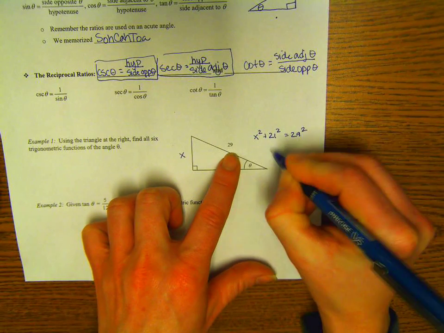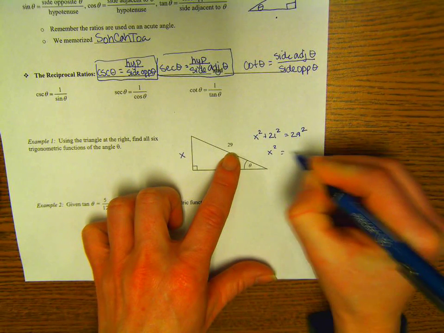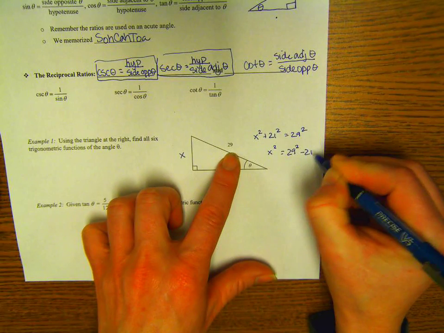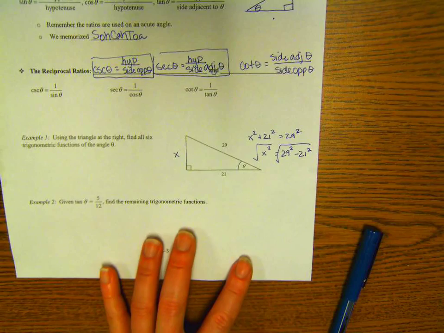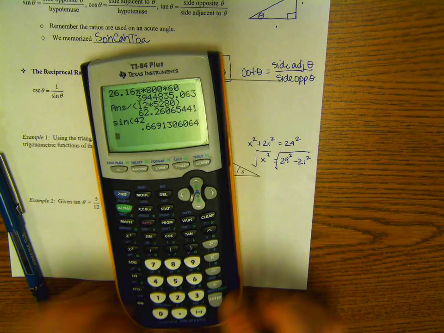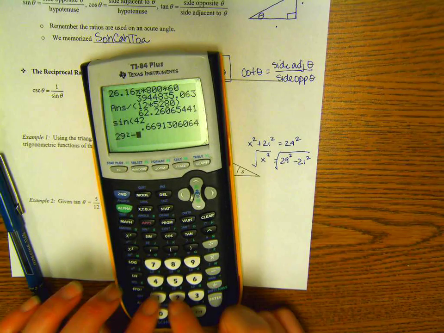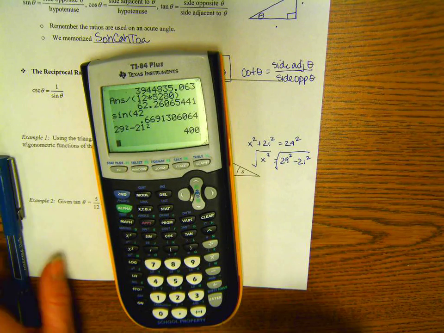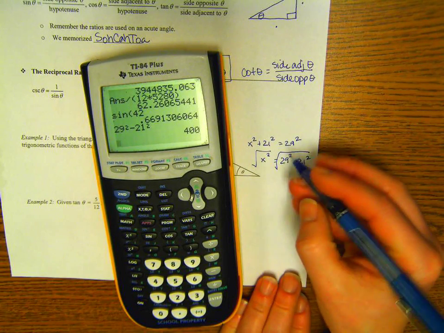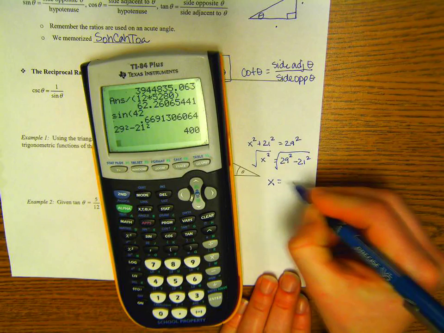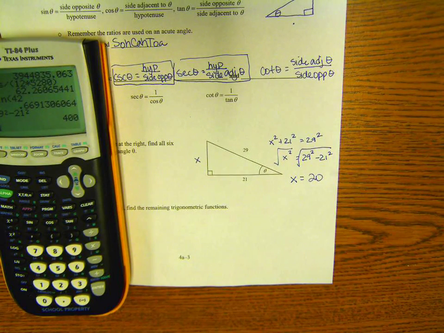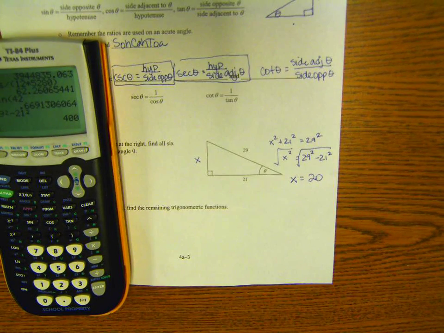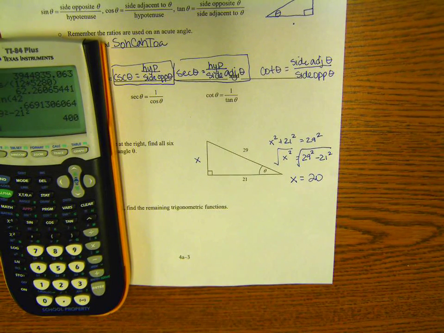So x squared is going to be 29 squared minus 21 squared, and then I'm going to take the square root. However, let's see what we get when we do that, if it's exact or not. Oh, yay, that's so nice when it happens like that. So x is 20. So today, if it's not exact, let's say you got the square root of 15, leave it as the square root of 15, okay? Don't try to type it in your calculator. So this is 20.